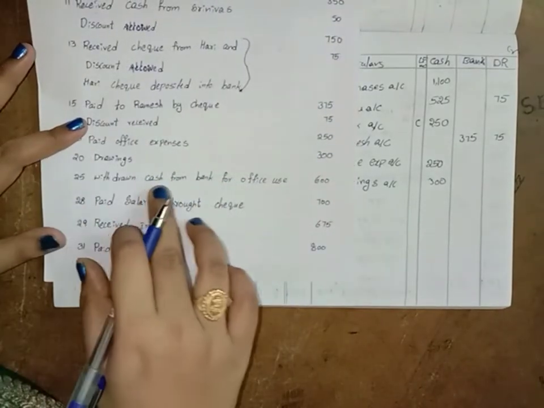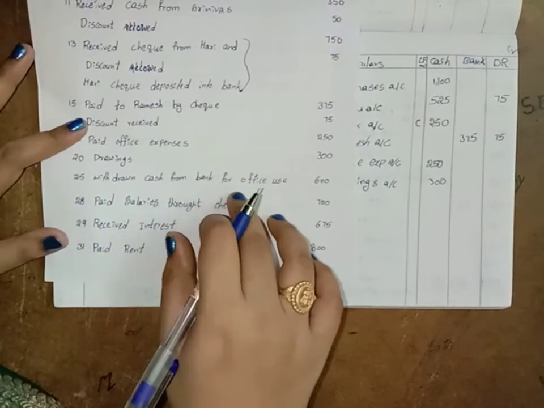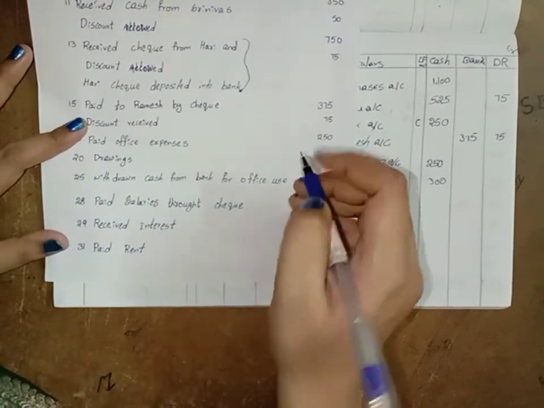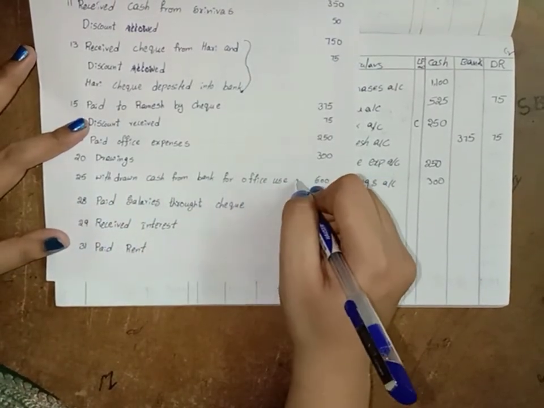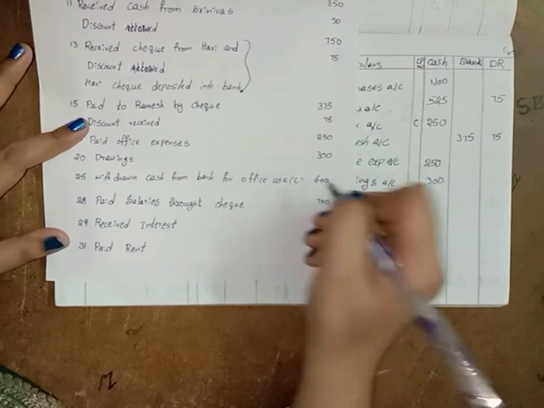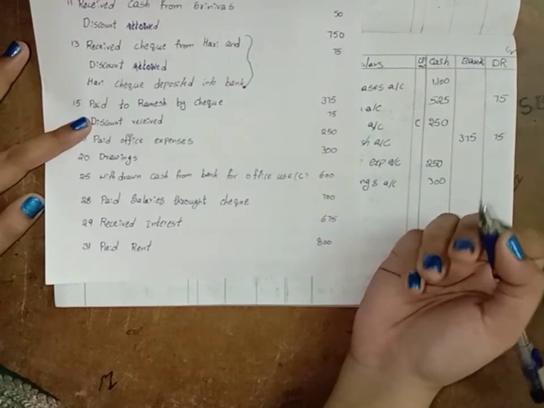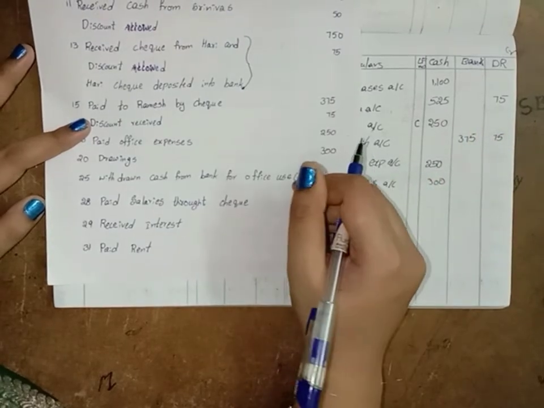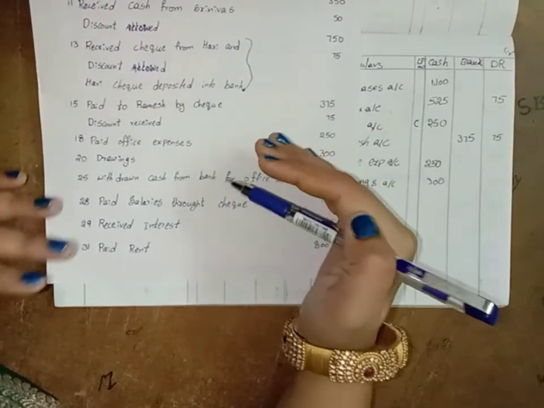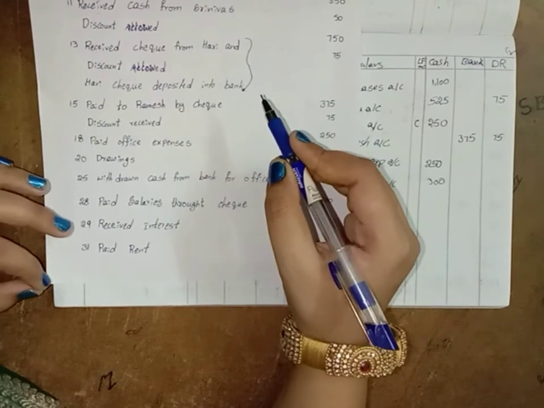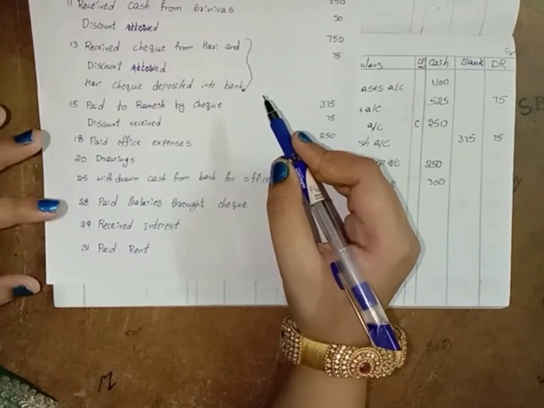And next, withdraw cash from bank for office use. If we withdraw cash from the bank, it is a contra entry. What is the entry for withdrawing cash? We are taking the cash from the bank. So, cash account debit to bank account.